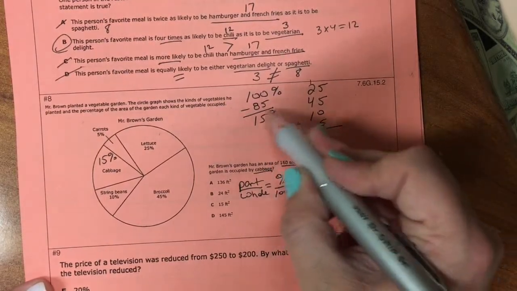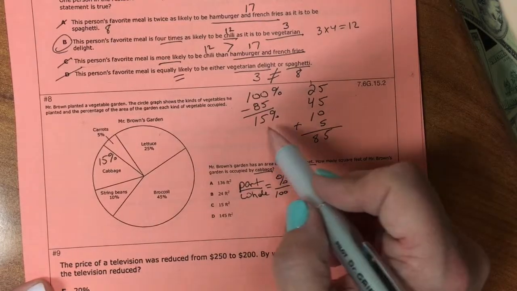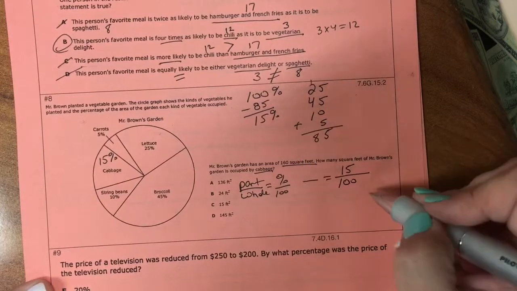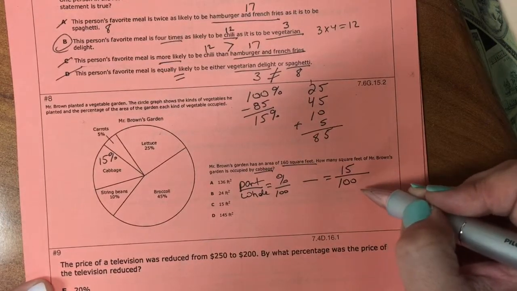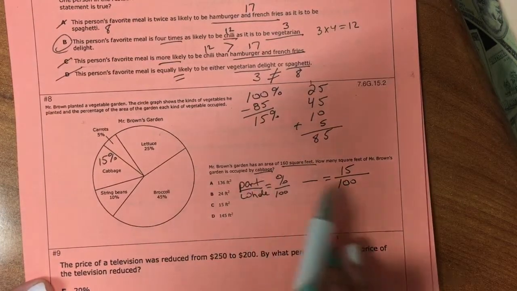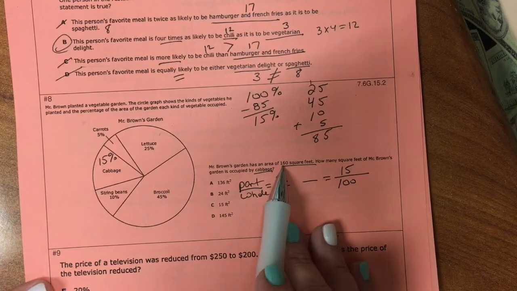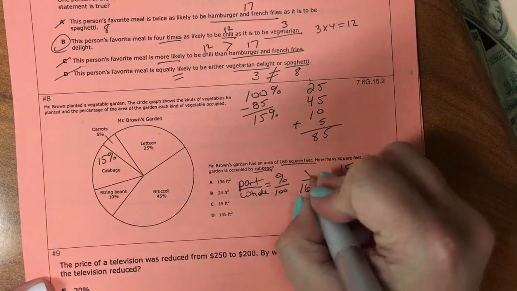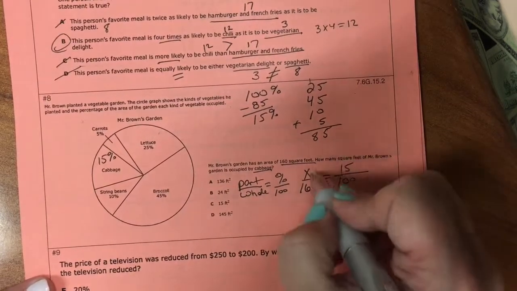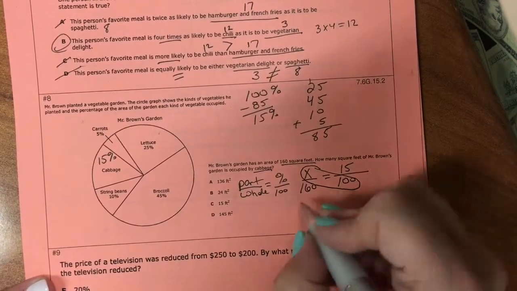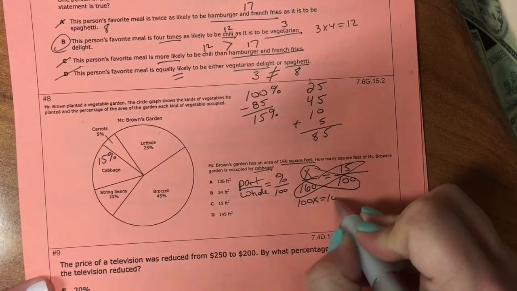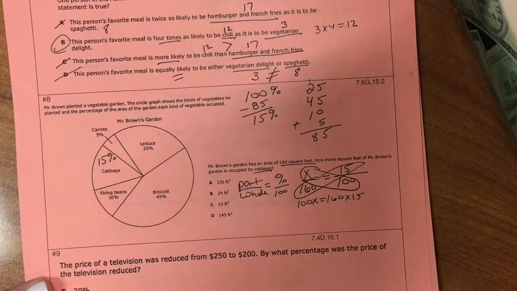So the percent is either given to you or you're finding it. It's given to us, it is 15. And the 100 is always on the bottom right because percent's out of 100. So for our cabbage, it's 15% of this 160. This is the total, so that goes on bottom. My x goes on top. I cross multiply. I get 100x is equal to 160 times 15.